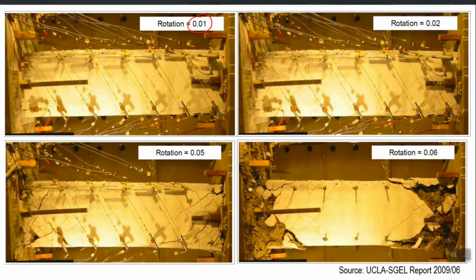So, 0.01 means almost no damage, 0.02 is when some cracking starts, you can see here, maybe here and here, 0.05 is significant damage, 0.06 is complete damage, right.